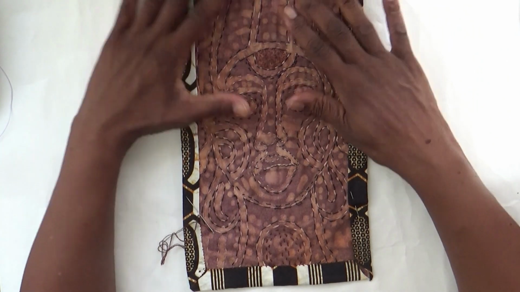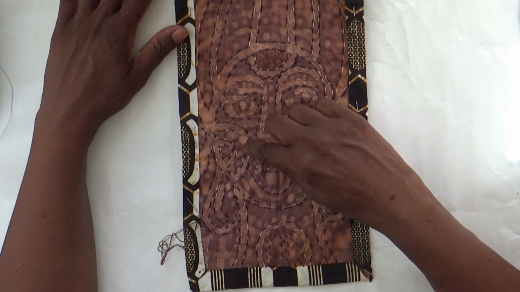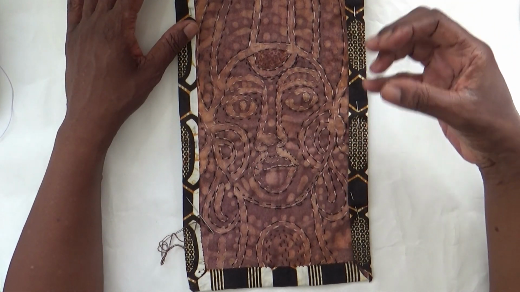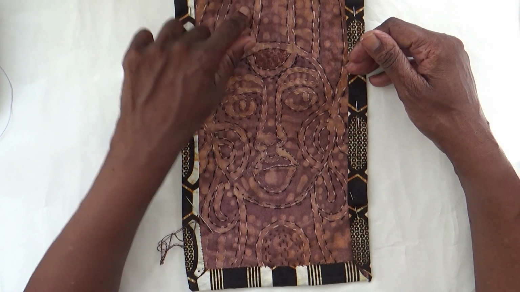So again, that's another thing that I'm going to work on. And where I've added additional stitches in black just to kind of define everything a bit more. I didn't want to go over the wax resisted space.